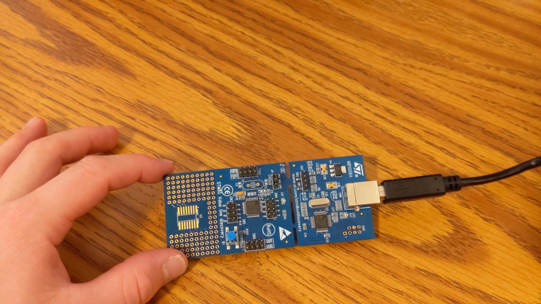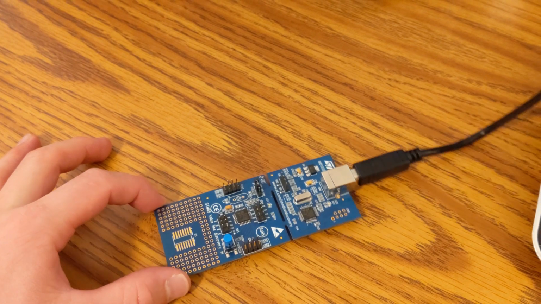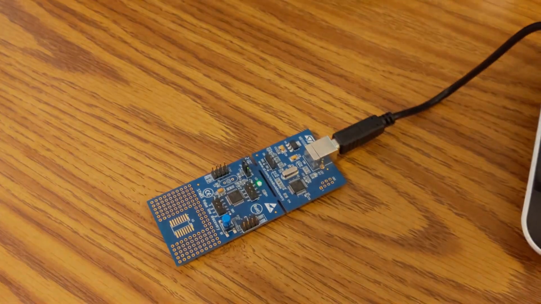So let me show you the code, and we can see timer 2, the interrupt overflowing, and the registers toggling.